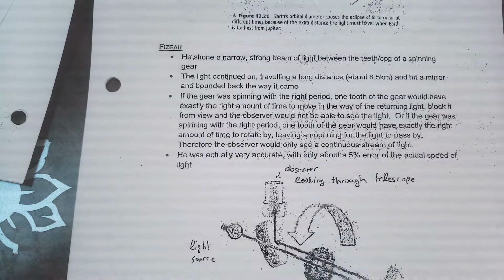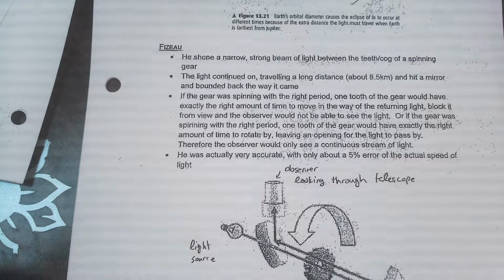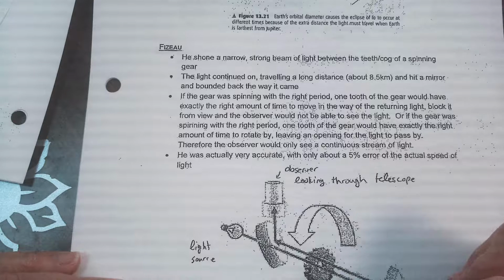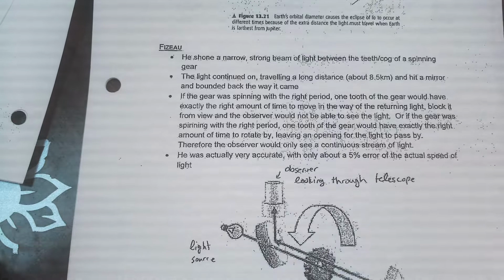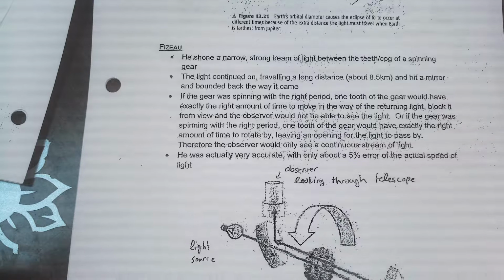The light would travel through this cog, hit a mirror, come back up, and be reflected to the observer if the gear was spinning with the right period.